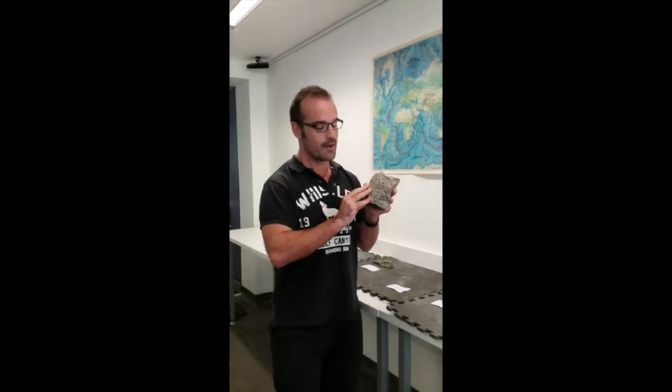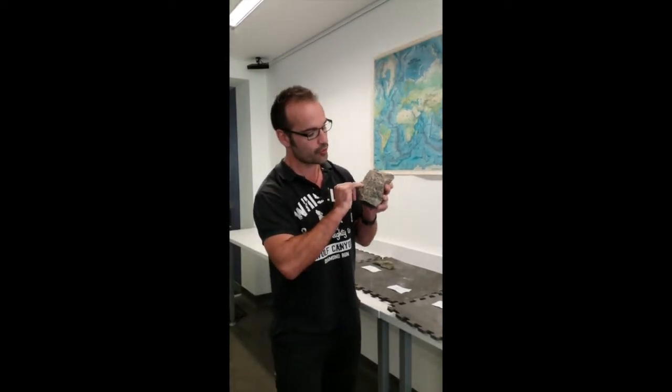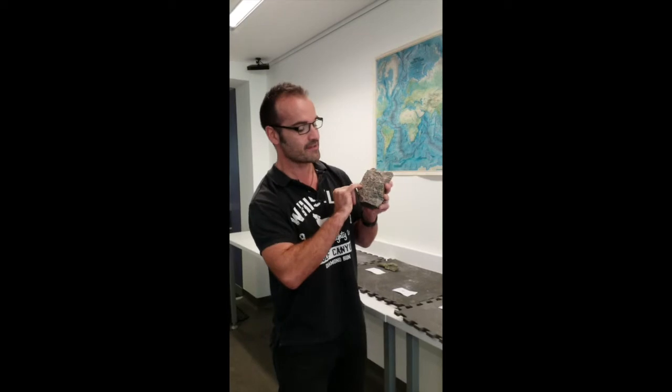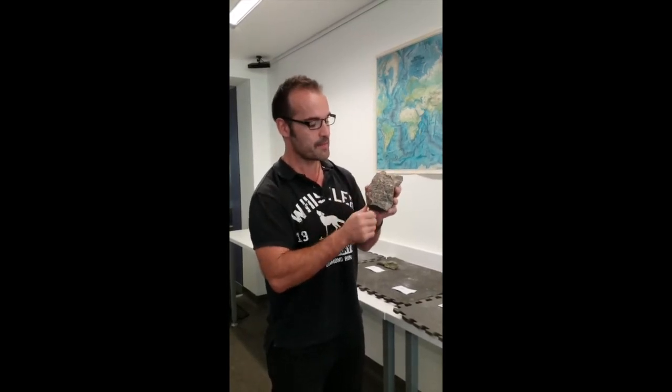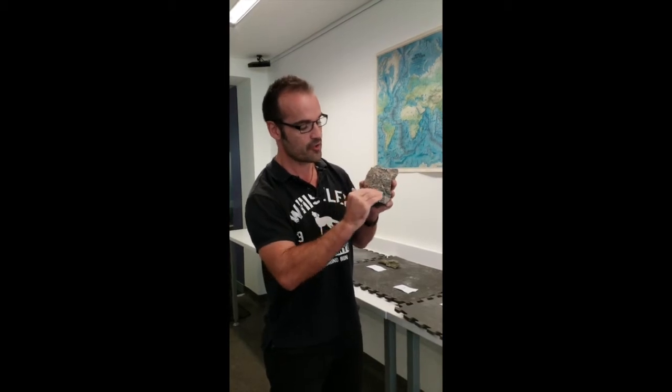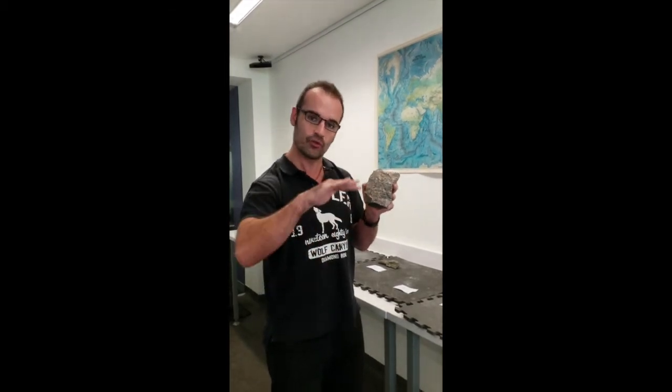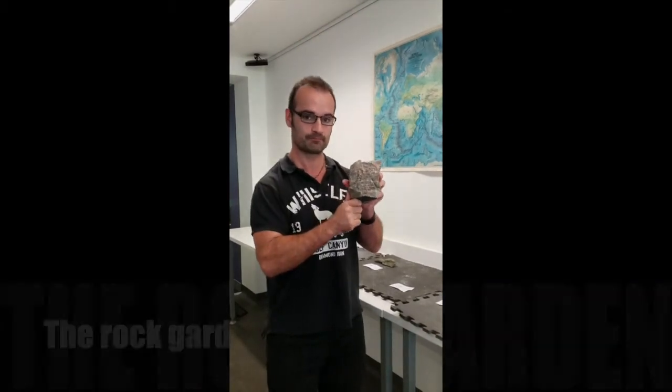I can tell it's metamorphic because all the crystals are really tightly packed and angular, again like an igneous rock, but it's got this distinctly metamorphic texture. It doesn't look like nice flat sedimentary banding. It looks like something squished it like toothpaste. So, metamorphic rock.